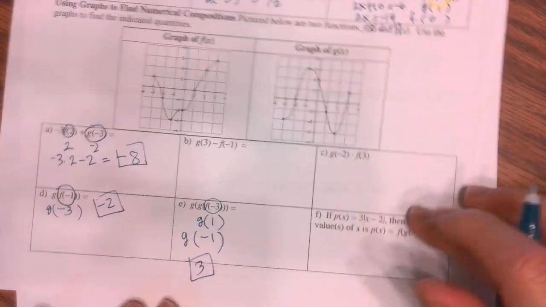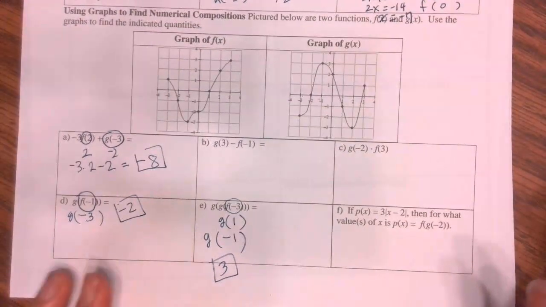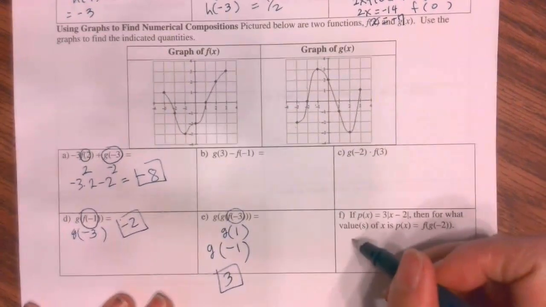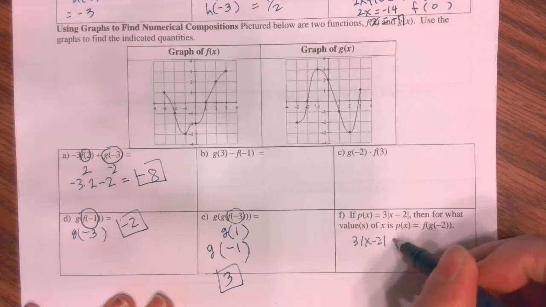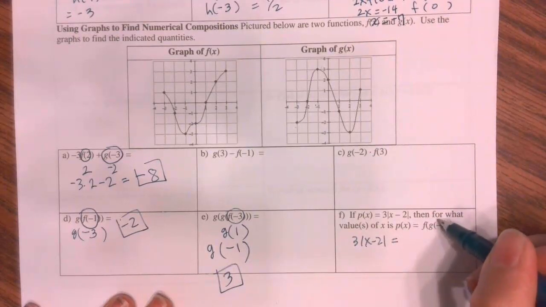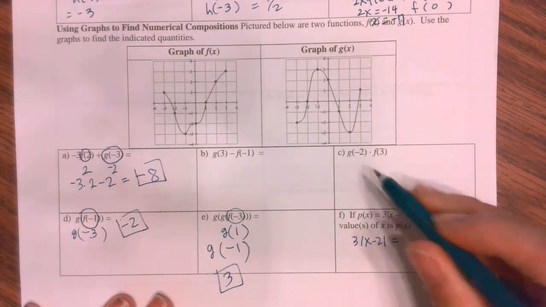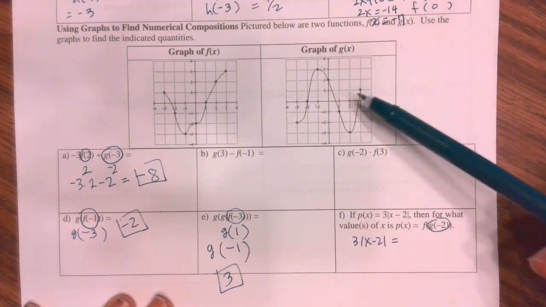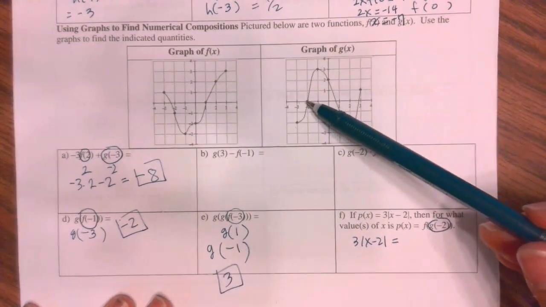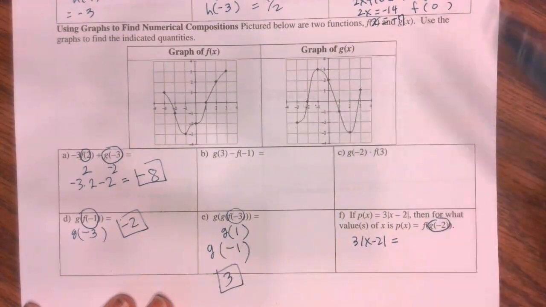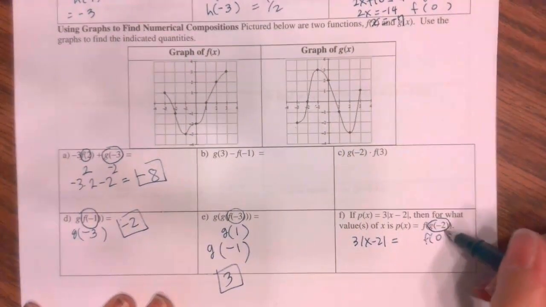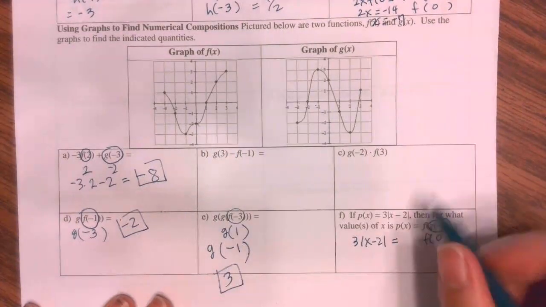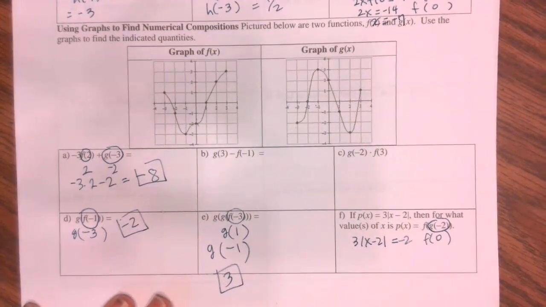Okay. All right. Just like this one, a little interesting one. P of x is equal to f of g of negative 2. We got to find this using the graphs over there. Start from the inside, g this time. So you're using the g. Negative 2 is 0. What is f of 0? Negative 2. So this is what I got.